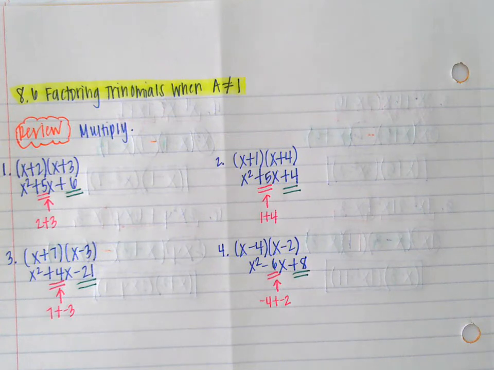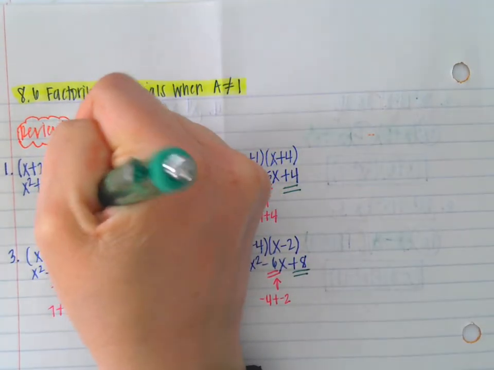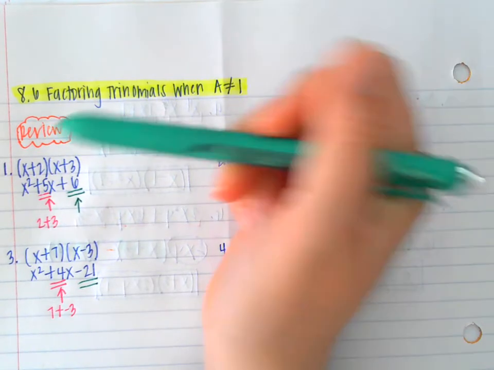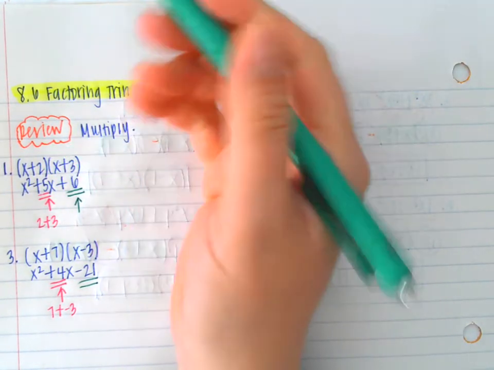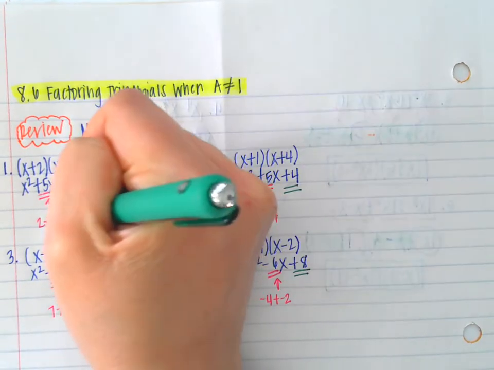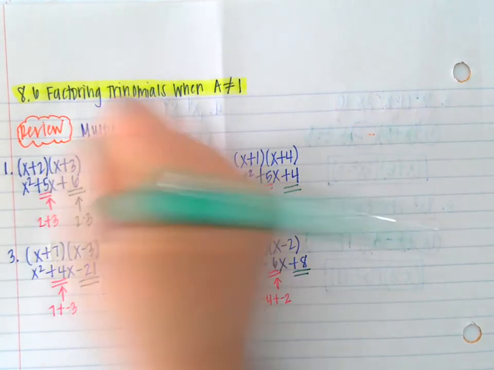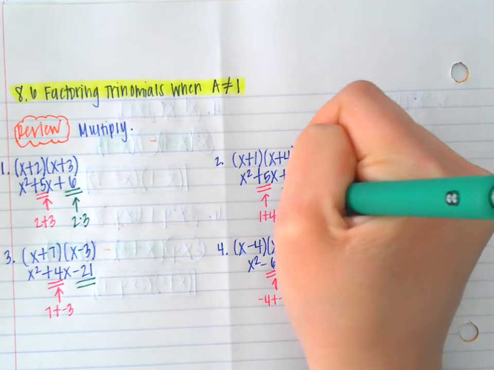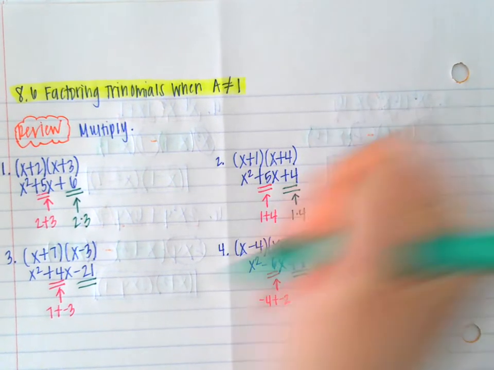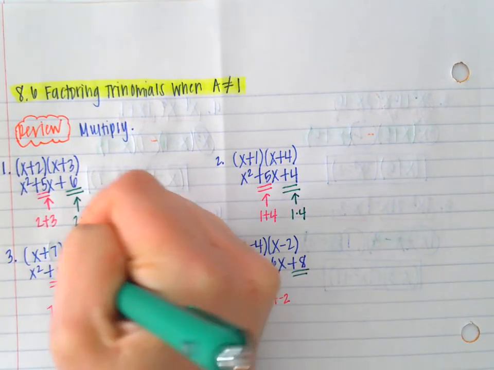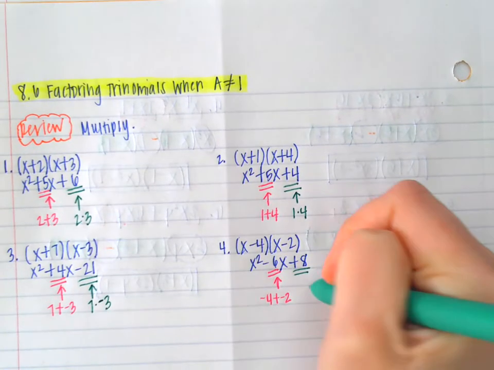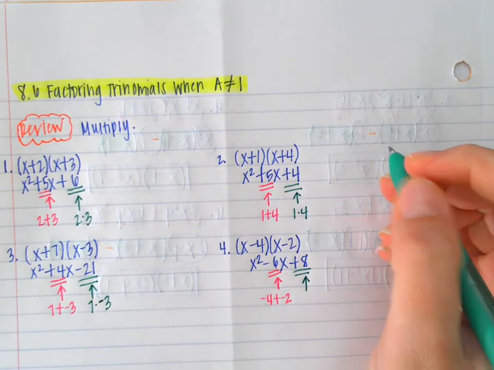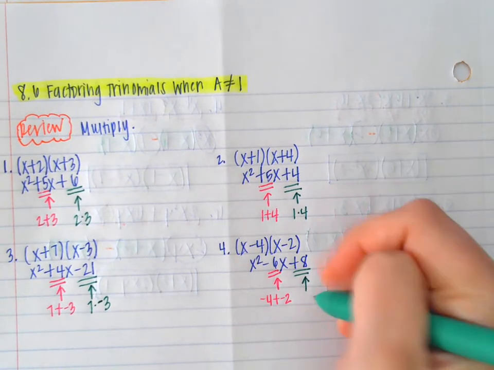And then your last number, if you notice, is the product. So if the middle number is the sum, the last number is the product. So 2 times 3 is 6. 1 times 4 is 4. 7 times negative 3 is negative 21. And negative 4 times negative 2 is positive 8.